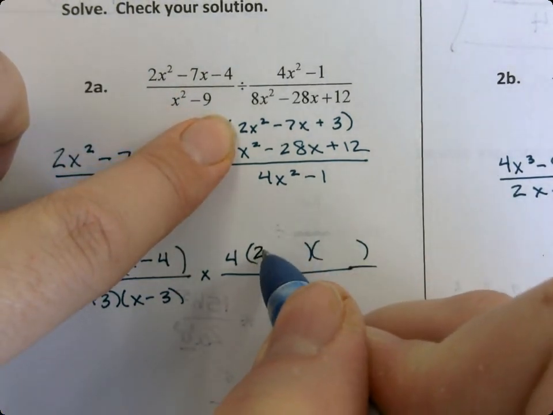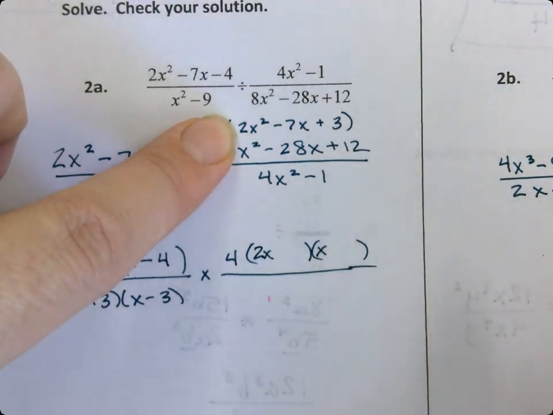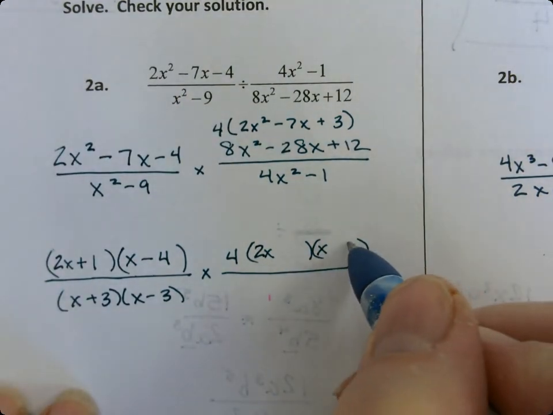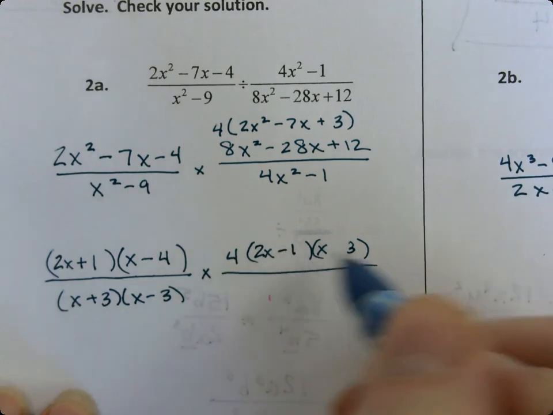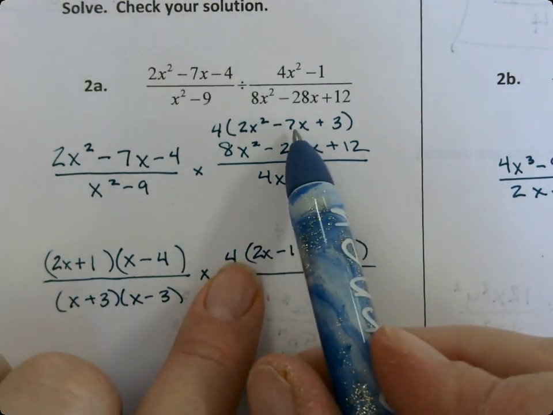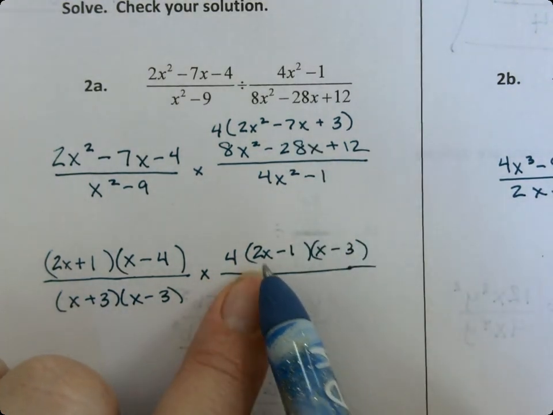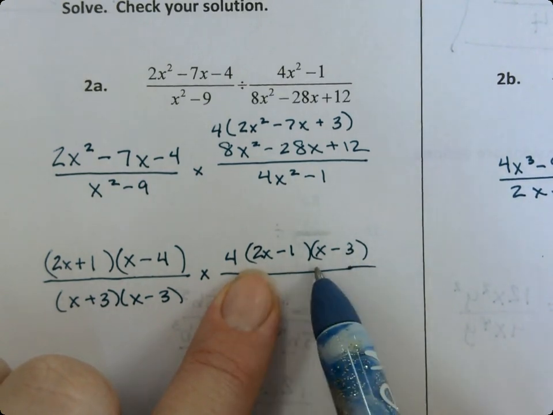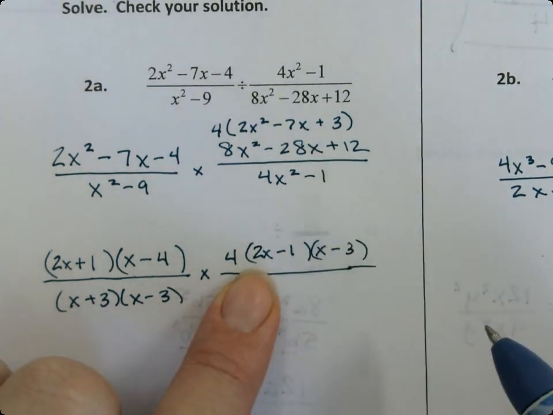So I'm going to go with 2x and x. And the only things that multiply to 3 are 3 and 1. Now, I have a reason why I put it there, because I knew I wanted to build it to -7. So that's a -6x, and that's a -1. There's my -7. If it didn't work, we would try it again.